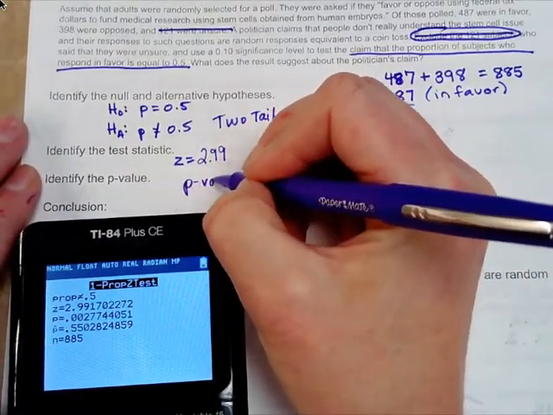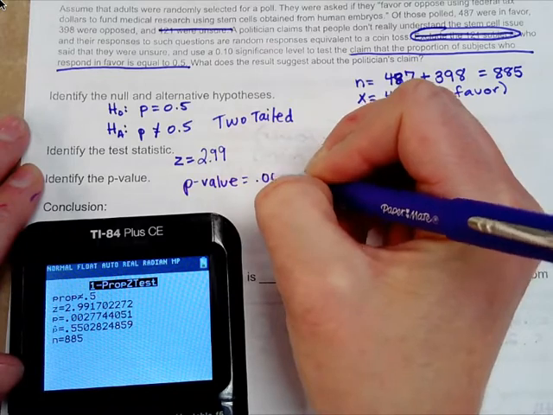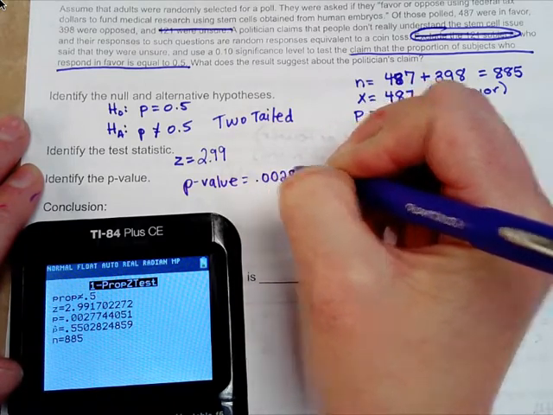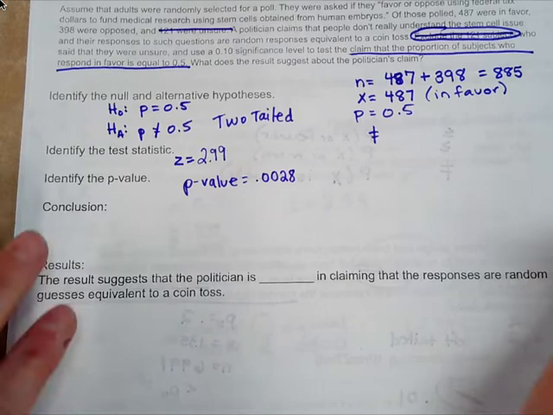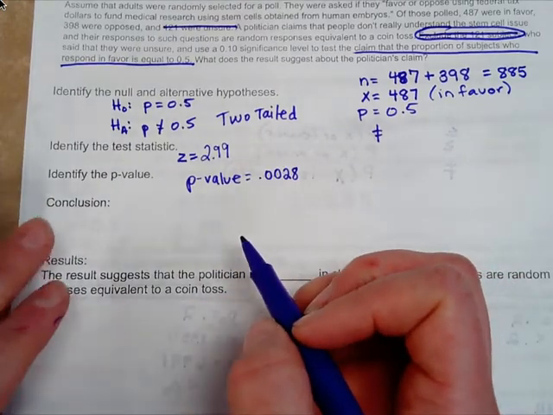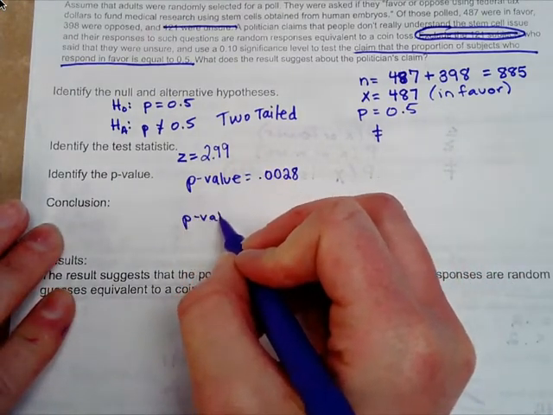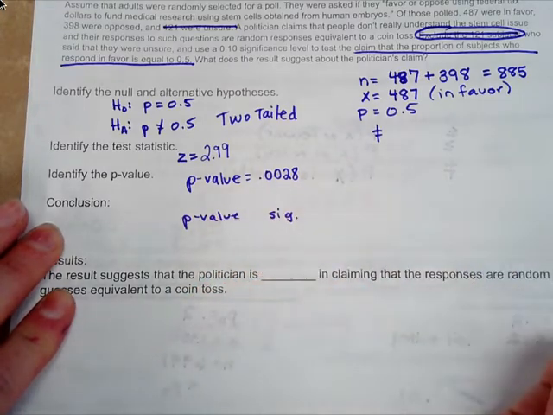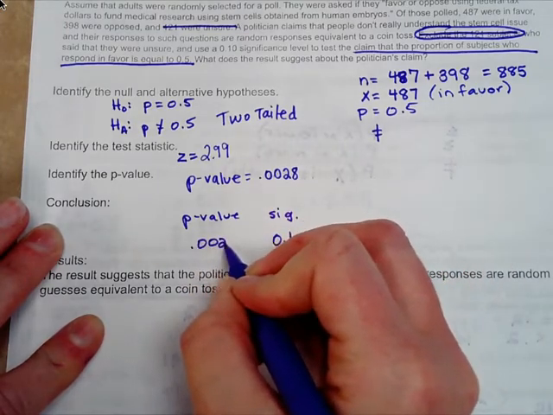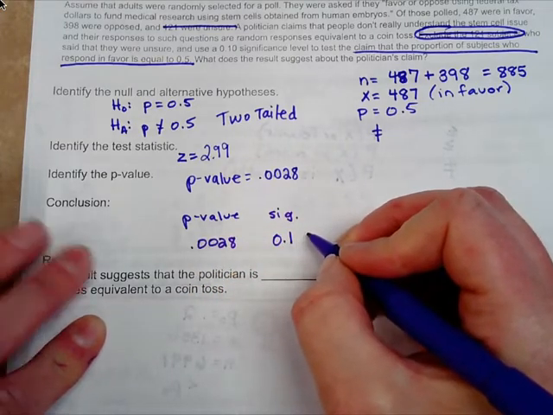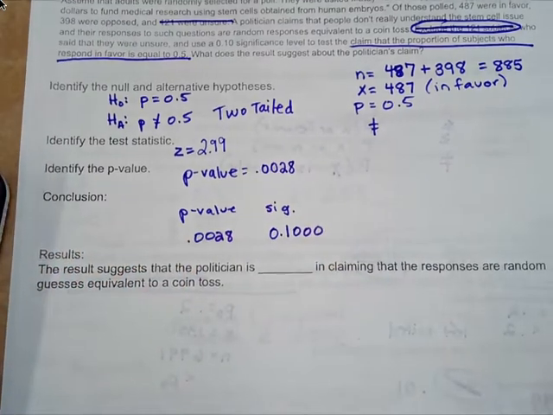P-value, 0.0028, yeah. Okay, and then we want to compare our p-value to our significance level. What's our significance? I'm going to just add some zeros on here so I can compare it easier.